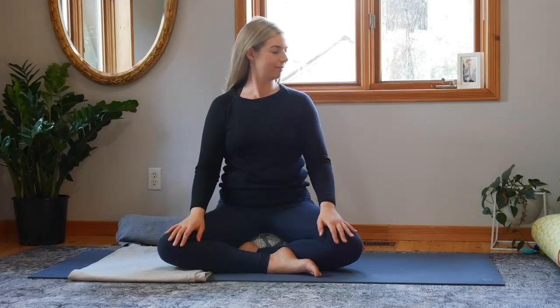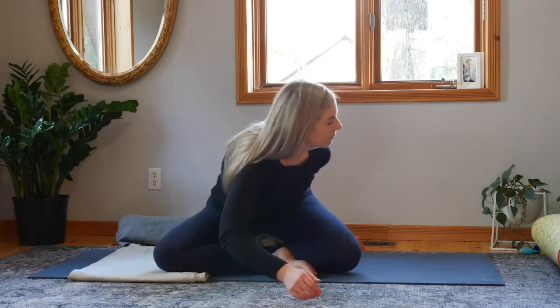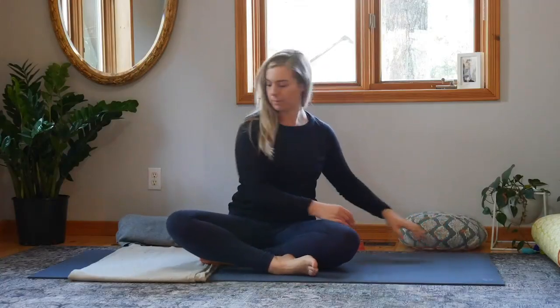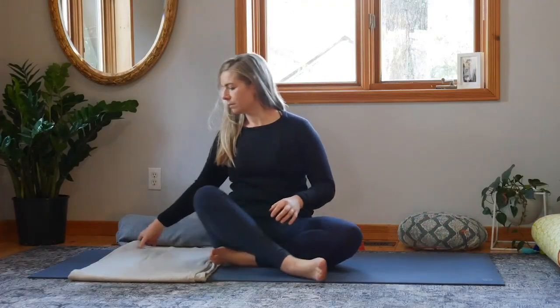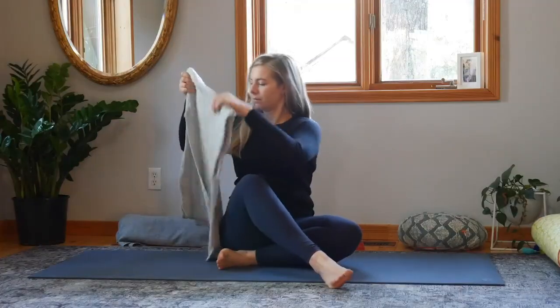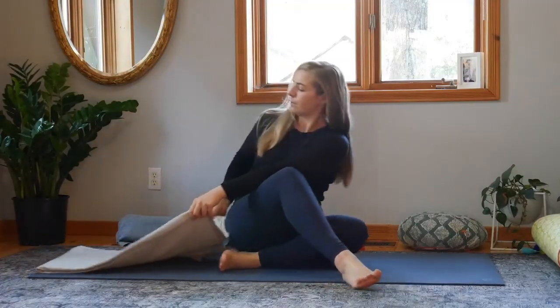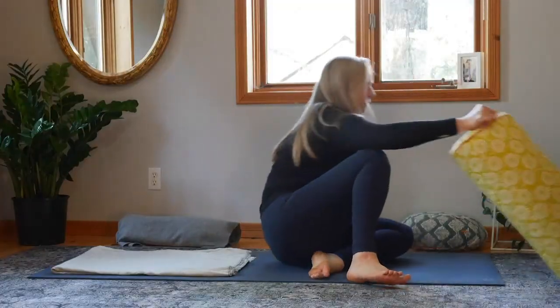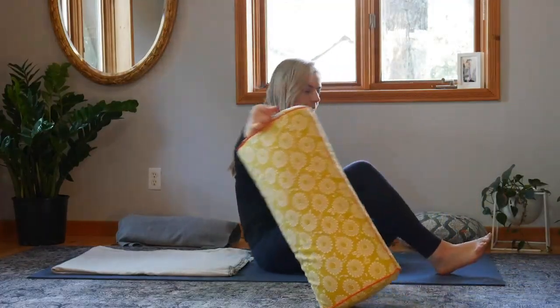We're going to end with supported legs up, which is a down-regulating posture that also gently stretches the fascia and muscles of the spine. So you're going to have your bolster handy. You might still want that folded blanket to go under your head.